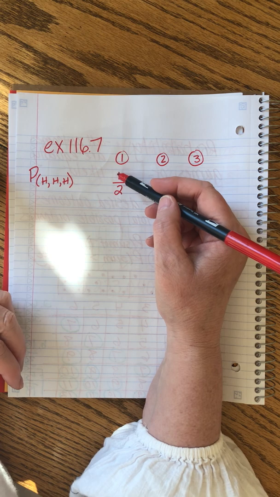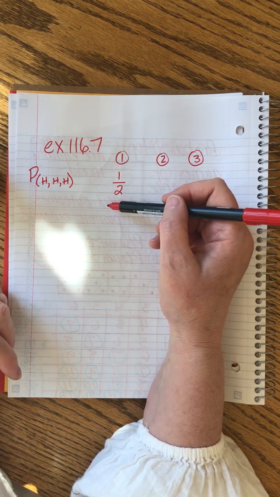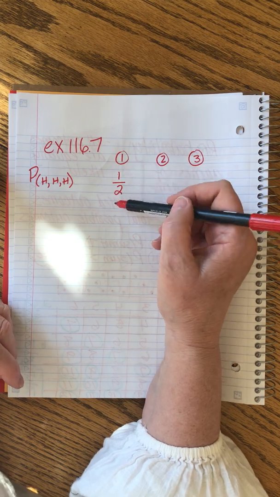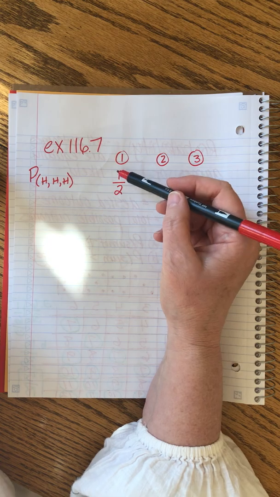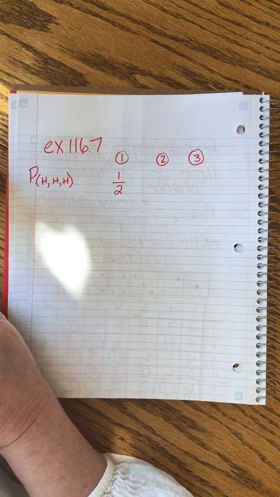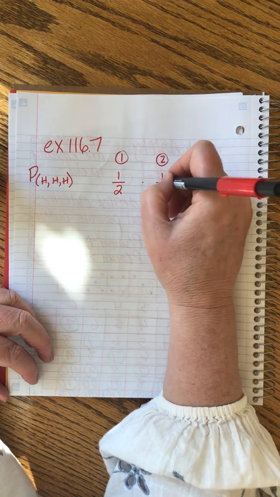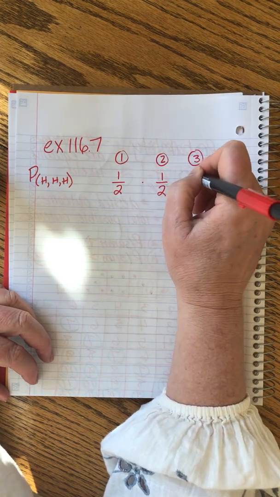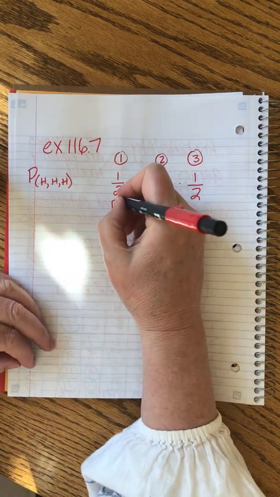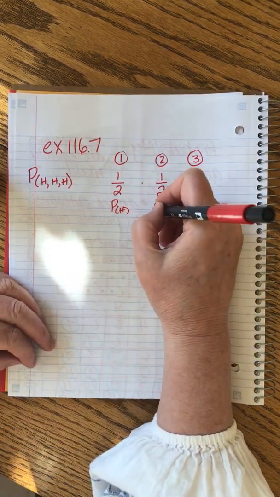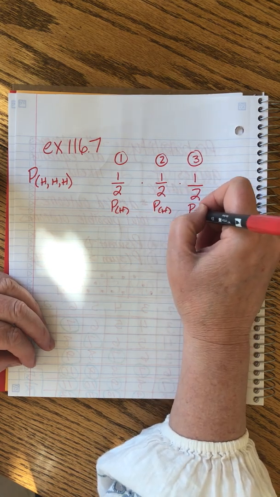Even if you got heads 56 times in a row, it's still 1 out of 2. You're just on a weird streak. But that doesn't change the probability. Each individual flip of the coin has a probability of 1 out of 2. So that was true the first time we tossed the coin. It was true the second time we tossed the coin. And it was true the third time. This is the probability of getting heads. This is the probability of getting heads. This is the probability of getting heads.